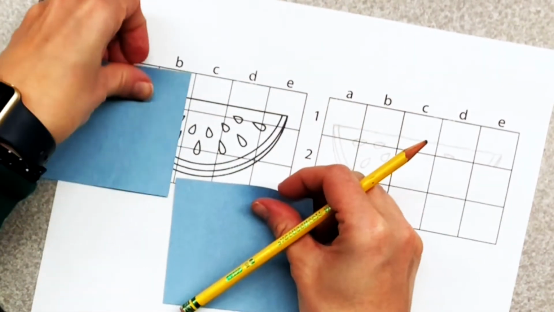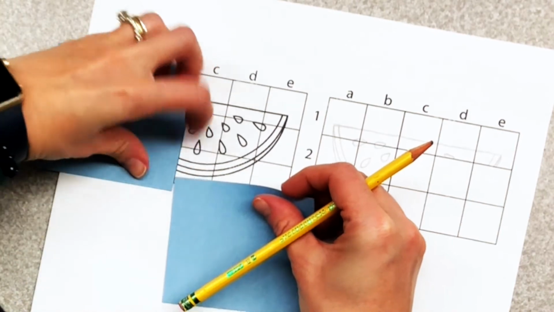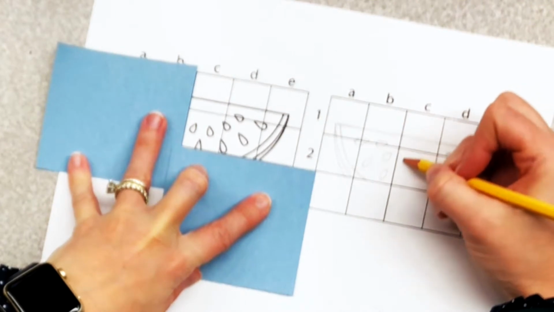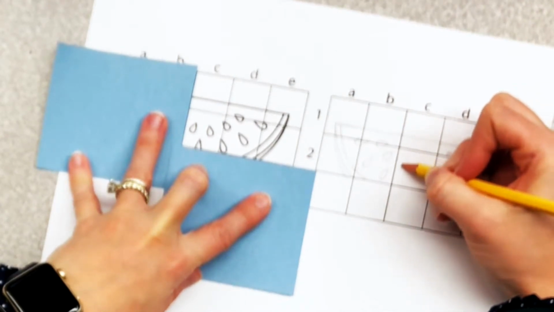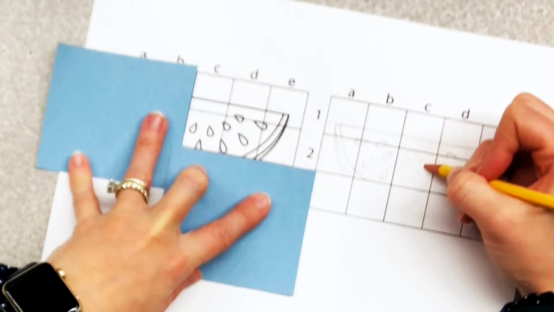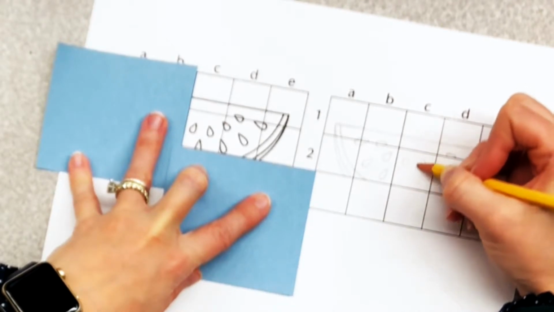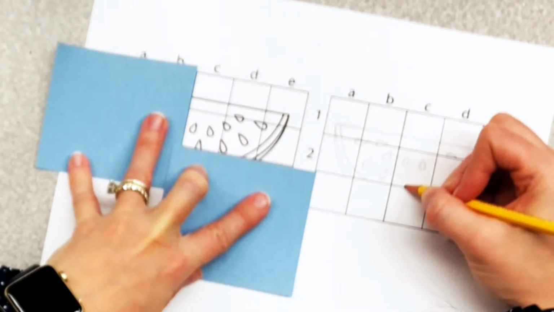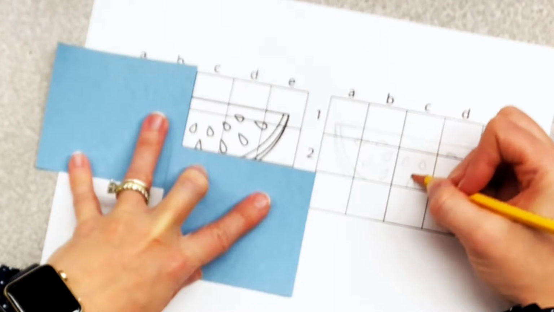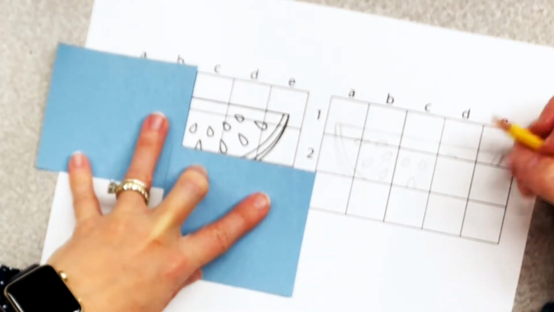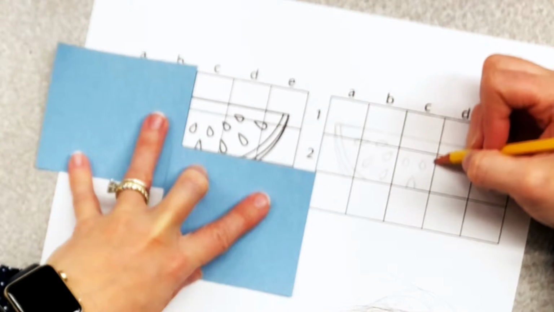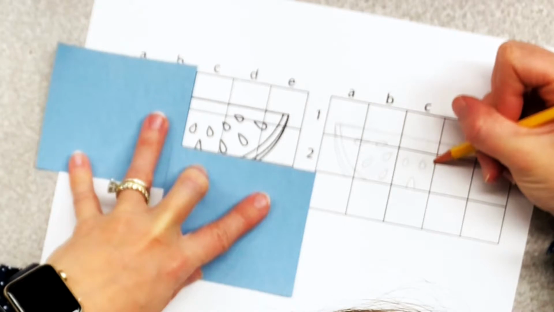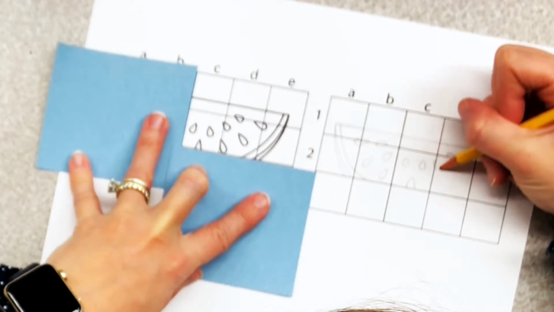I'm gonna move my squares and I'm gonna look at C1, D1, and E1. So now I've got 2 more seeds. One about here, one about there. They're both pointing upwards, okay? You'll notice that I'm drawing pretty lightly so that if I make a mistake, I can easily erase it and fix it. And then the next seed starts in C and it goes into D. So I'm gonna make that seed.